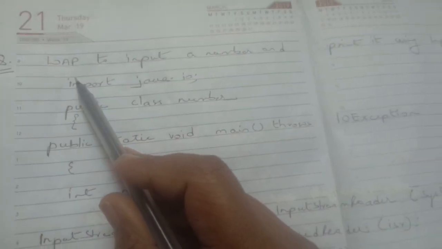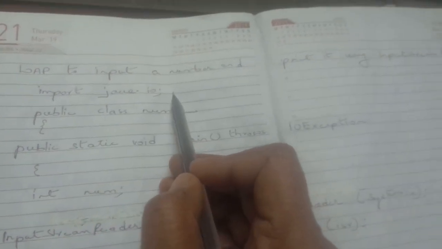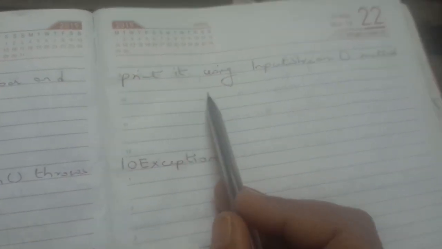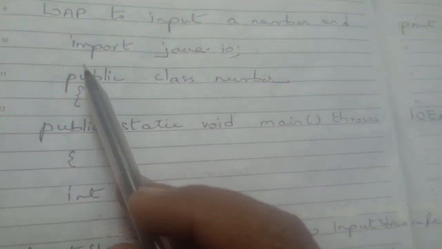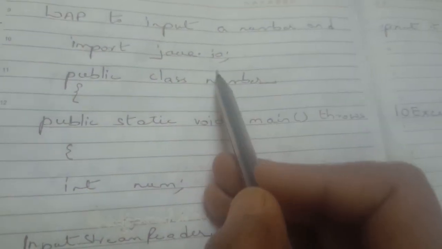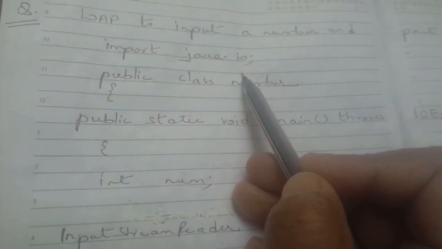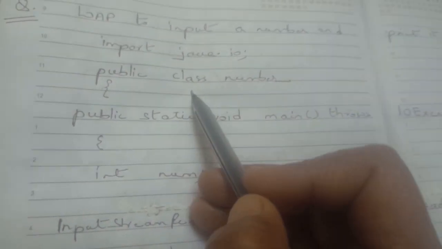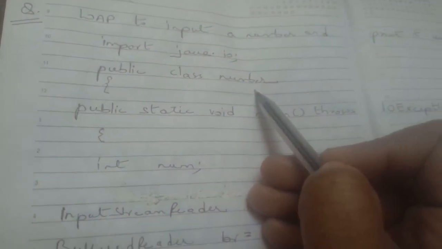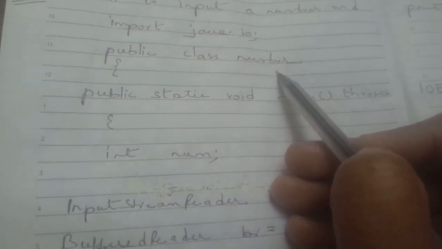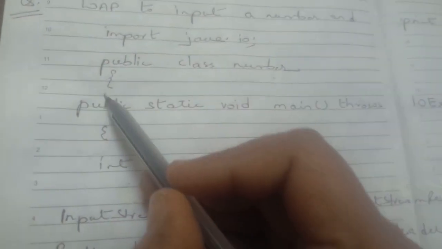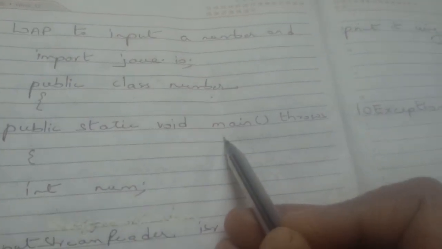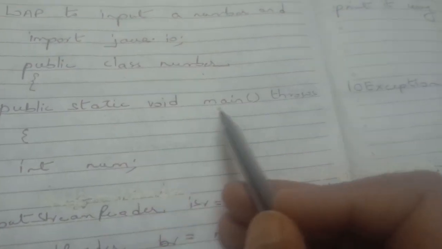Now example 1. Write a program to input a number and print it using the input stream method. Import java.io. This should be the first line. Then public class Number. Number is the name given to the class. Opening brace, public static void main. Now this is the main line.